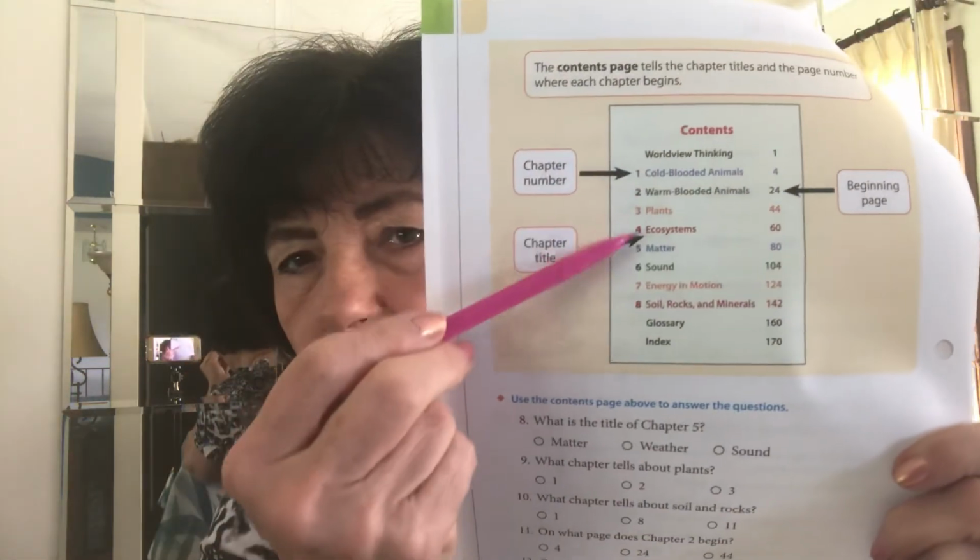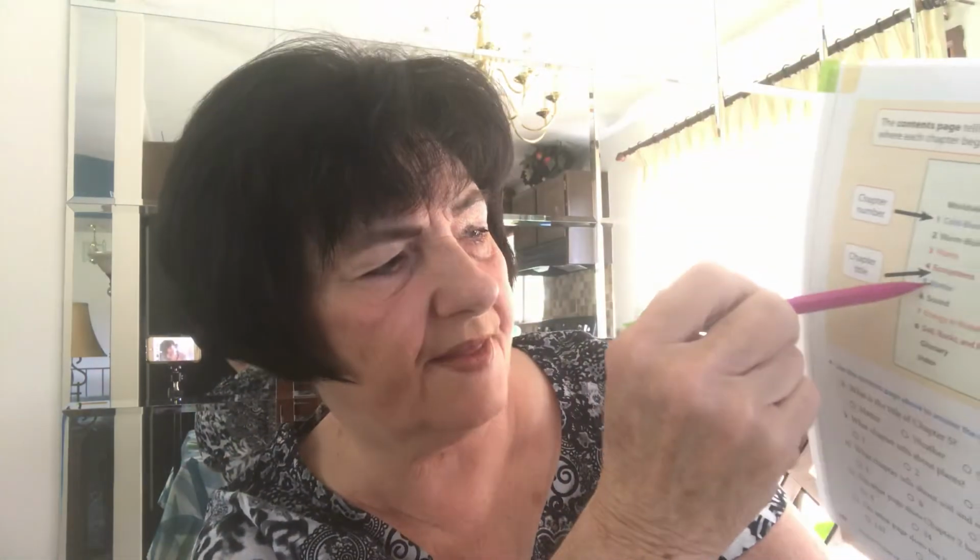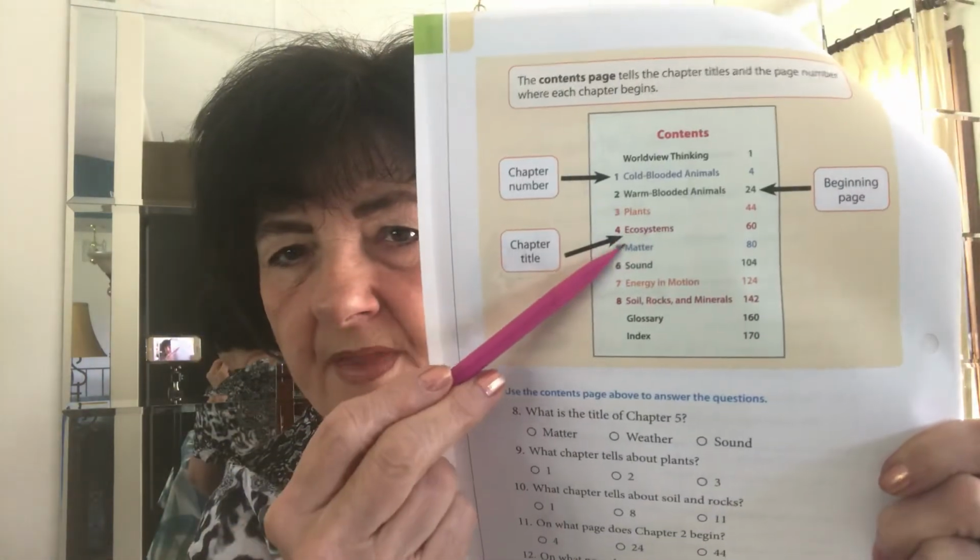What is the title of chapter 5? So you're moving down here where it says chapter 5. Okay, that says 5. And what is the chapter title? Is it matter, weather, or sound? Fill in your bubble and move down to number 9.